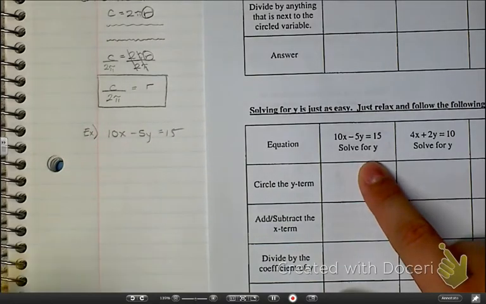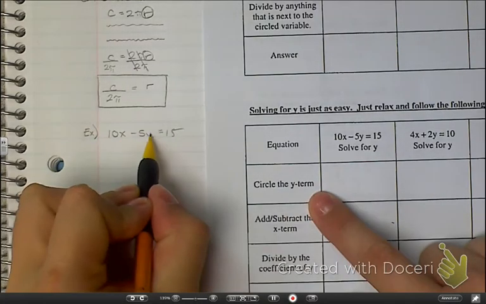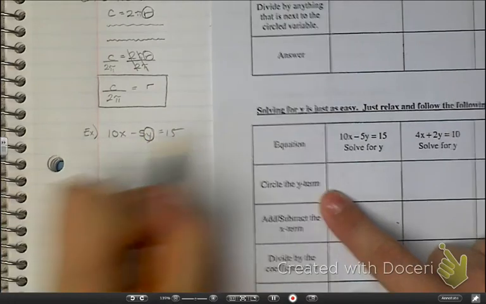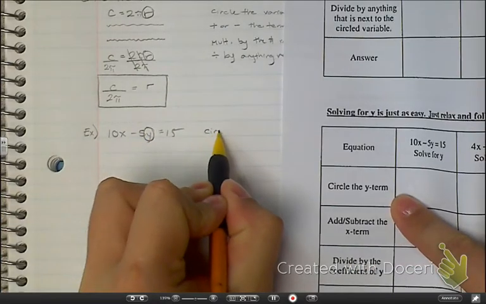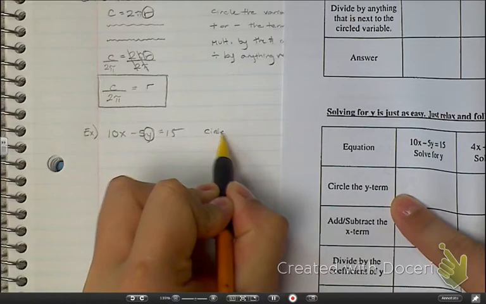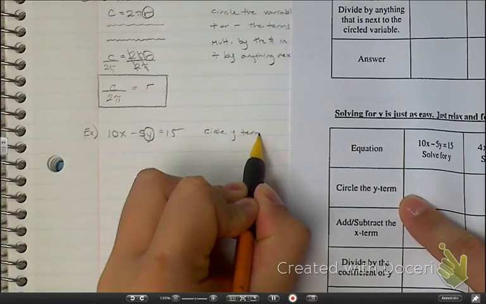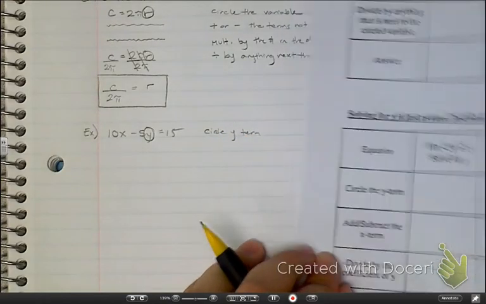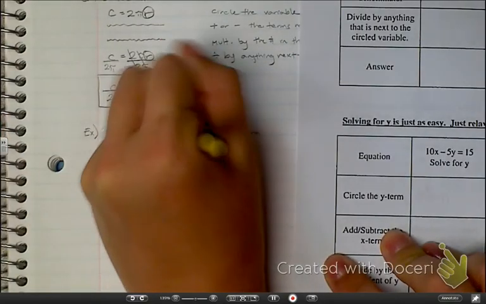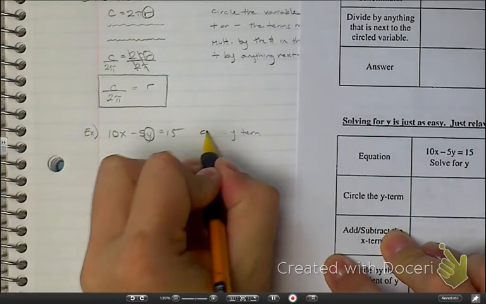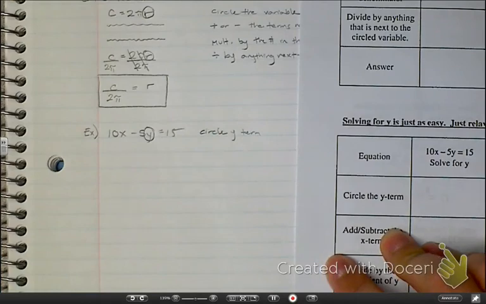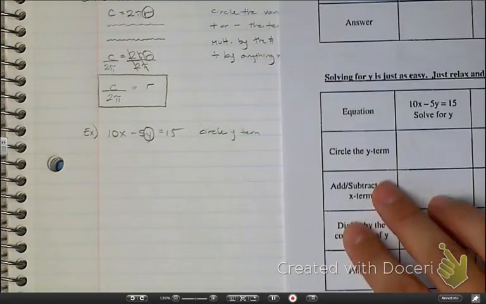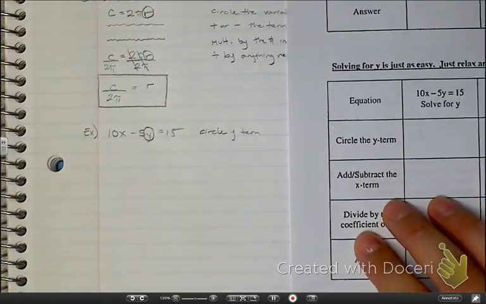So I'm going to go ahead and copy my steps again. Circle the y term. There we go. I circled y. So I put over here circle y term. Let me write that word a little better so you guys can read that. There we go. Circle y term. All right, so we did that. The next one says add or subtract the x term.